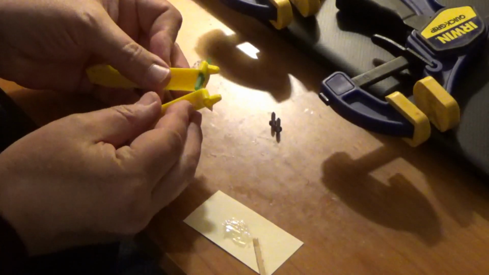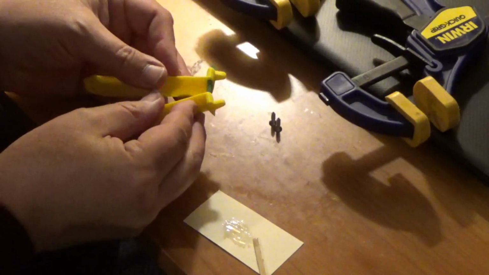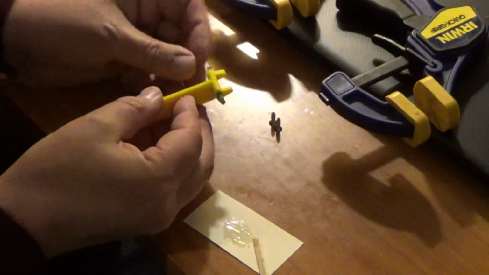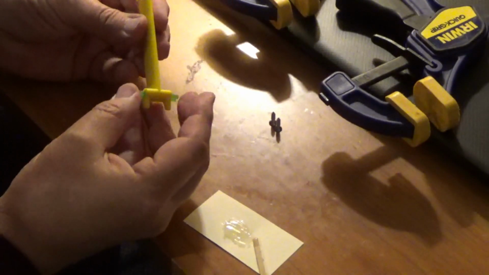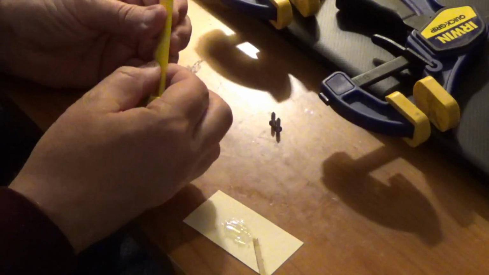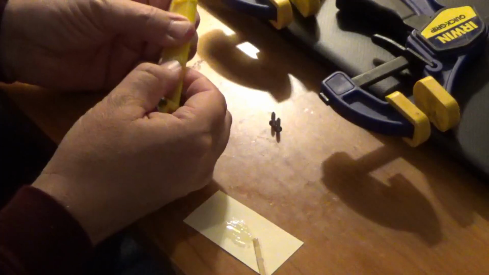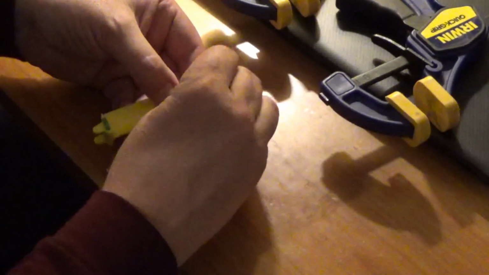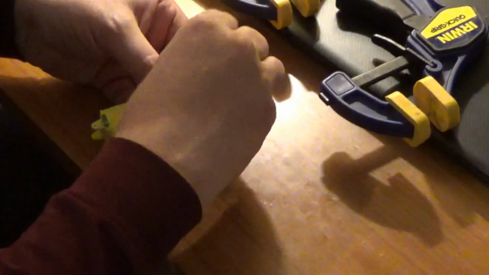So I'll put these 2 together. This green O-ring material helps line it up. And then you just smear it back and forth. And just put this in so that it helps it line up too.